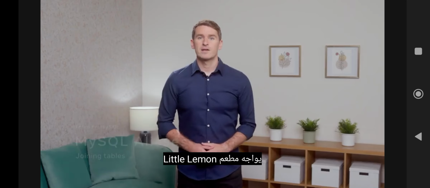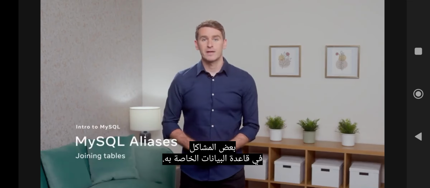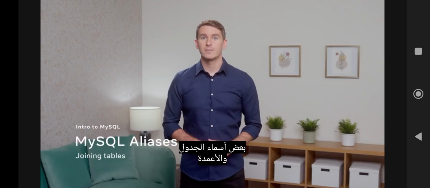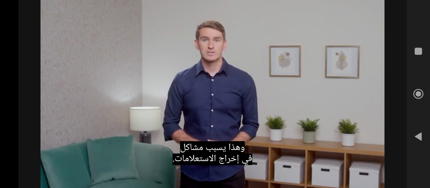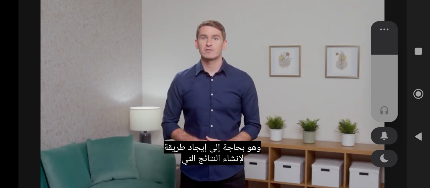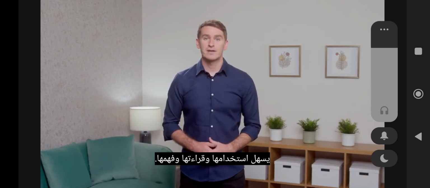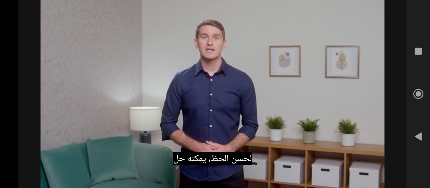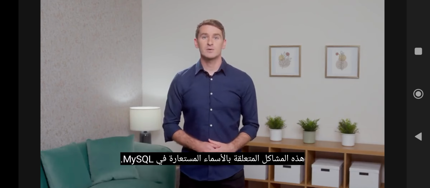Little Lemon Restaurants has run into some problems with their database. Some of the table and column names in the database are too long, which is causing issues with the output of queries. They need to find a way to generate results that are simpler to use, read, and understand. Fortunately, they can solve these issues with MySQL aliases.